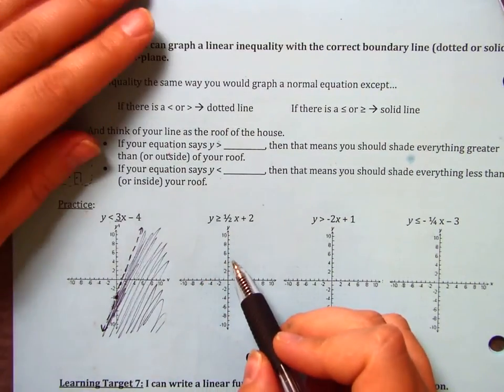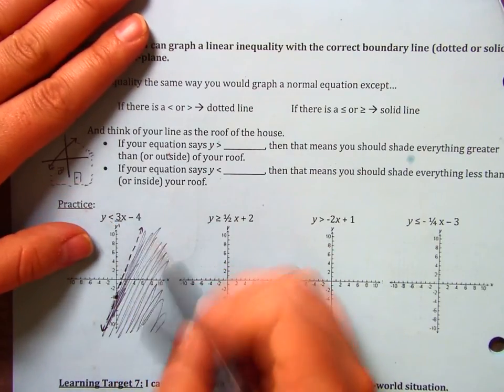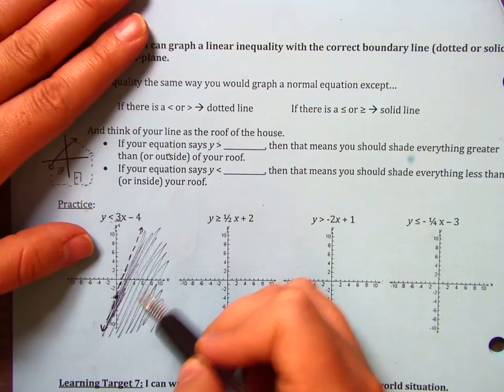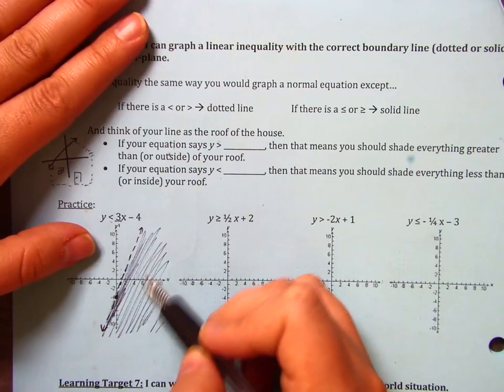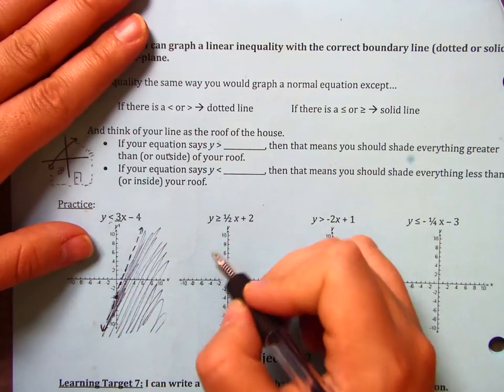Now let's try this one. So we dotted line because there's no line underneath. We shaded everything below our line or less than our line or inside our house if this is a roof because it was y is less than.